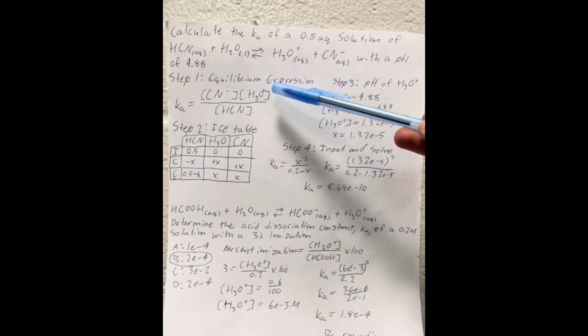Next, we would put our X into the equilibrium expression, and because we have two concentrations on the top of the expression, we would do X squared over 0.5 minus X, which would eventually turn into 1.32 e negative 5 squared over 0.5 minus 1.32 e negative 5 after we plug our numbers in. And solving this gives us a Ka of 8.69 e negative 10.